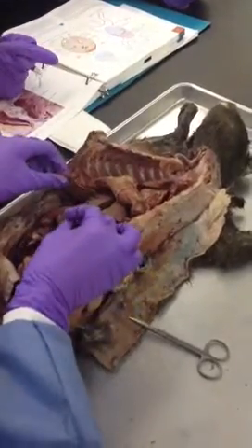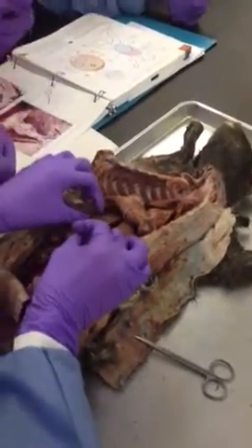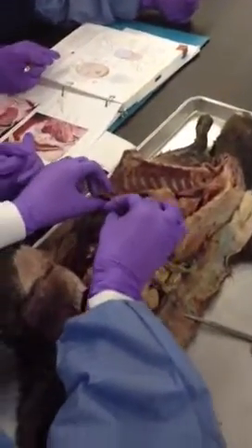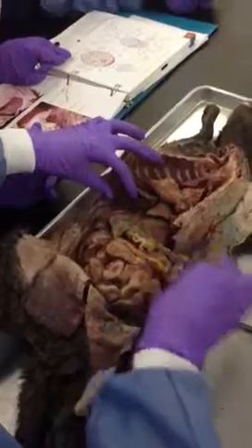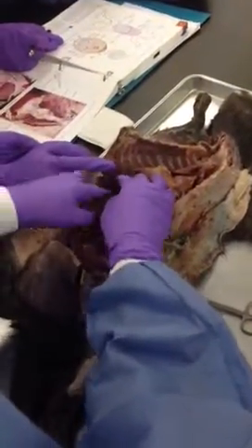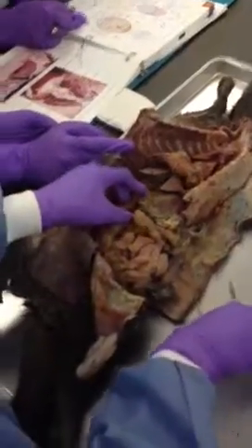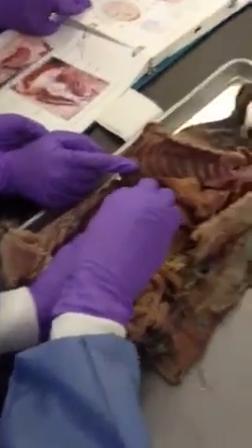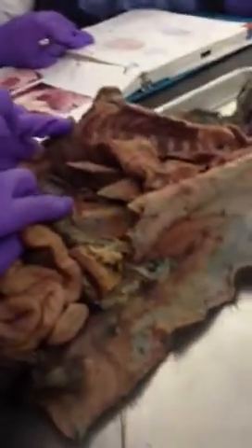Okay, so quadrate lobe, right anterior lobe. If you can just put your finger on, just gently. Okay. Next one. So this is right anterior lobe. This is right medial lobe. This is the caudate lobe. All right? Caudate lobe.